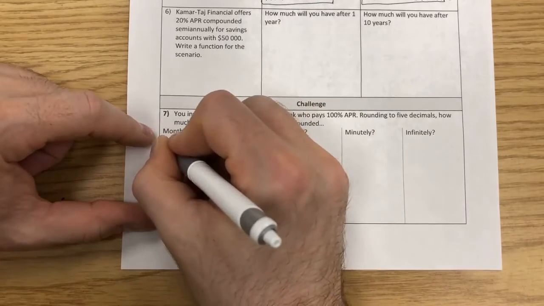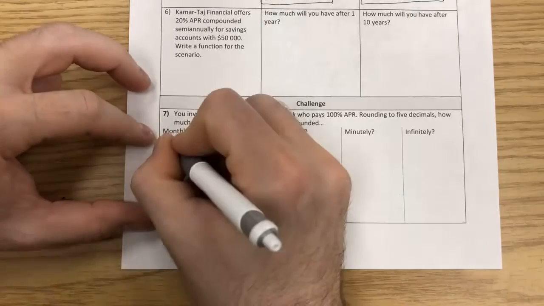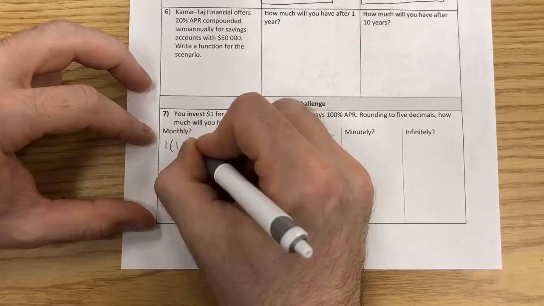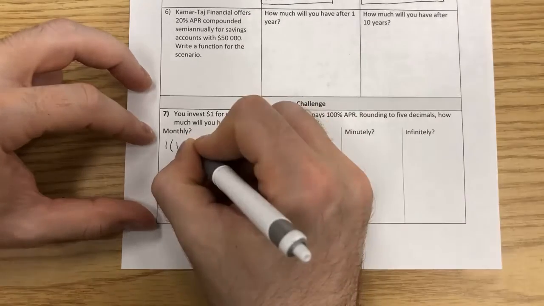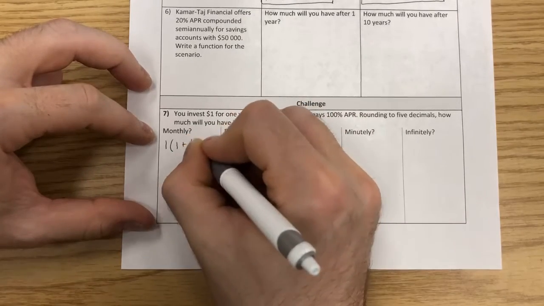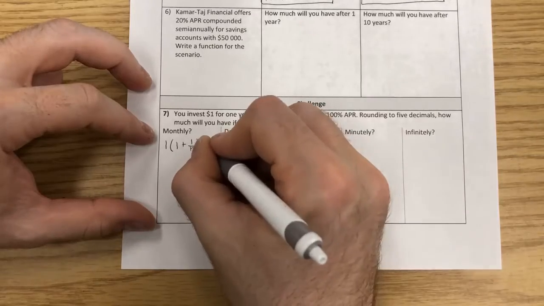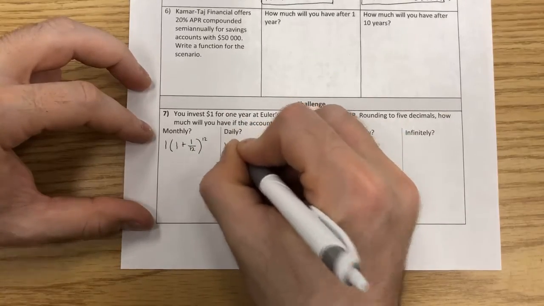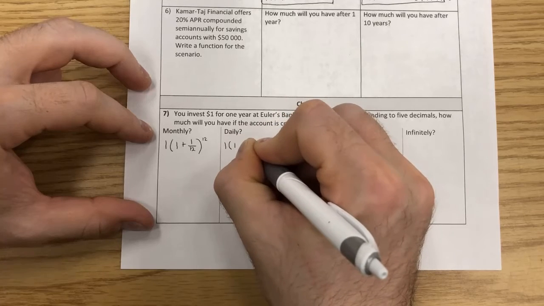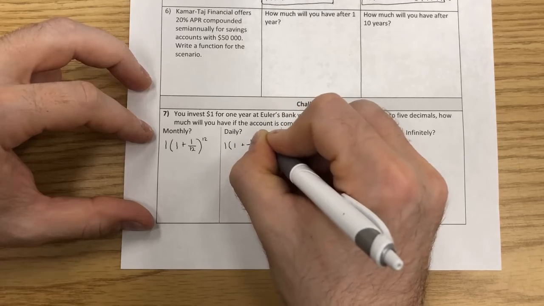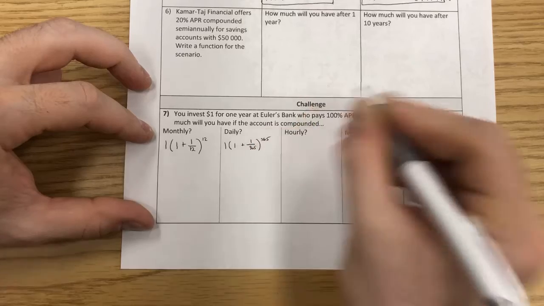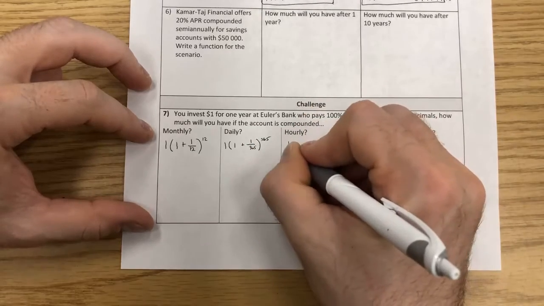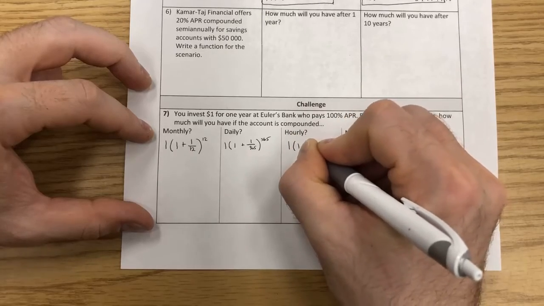If I have $1 and I'm investing it at 100% APR, which is 1, and I'm going to divide that over 12 months, and I'm going to leave it in there for 12 months. Versus this one, my $1 would be in there for 365 days: 1 divided by 365, over 365. And we see what this is doing here.